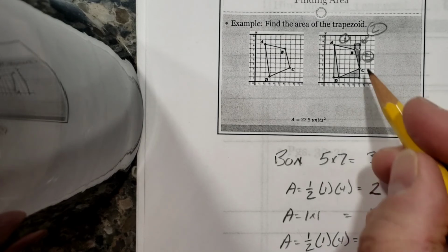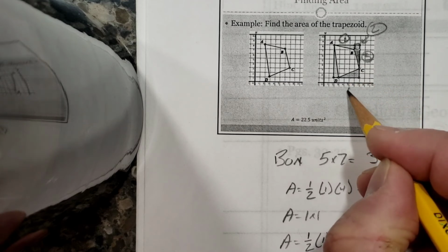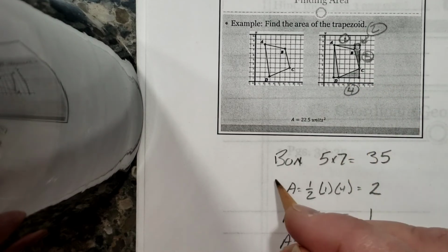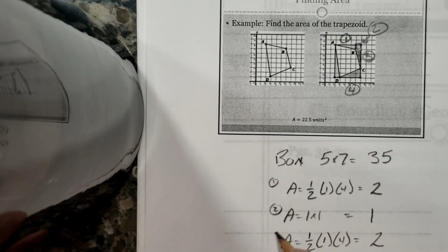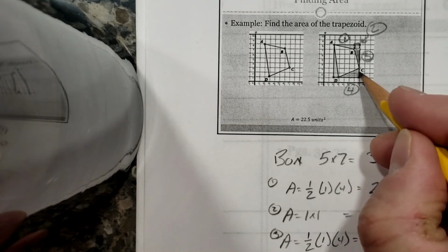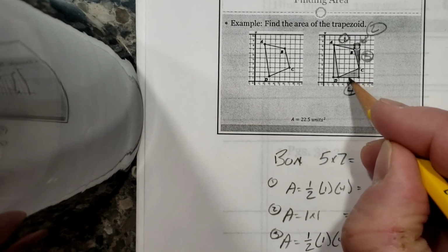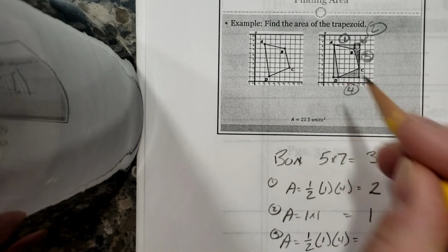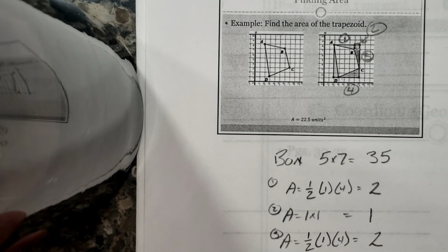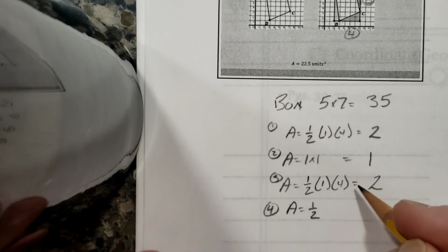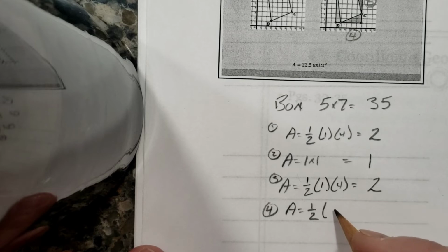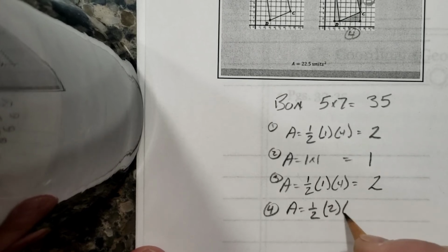All right, and then coming around this triangle here, we'll call it 4. This was 1, this was 2, 3, and then 4. And it's 1, 2 by 1, 2, 3, 4. So that area is 1/2, I'll slide this up a little, by 2 by 4. And when you multiply that out, you get 4.